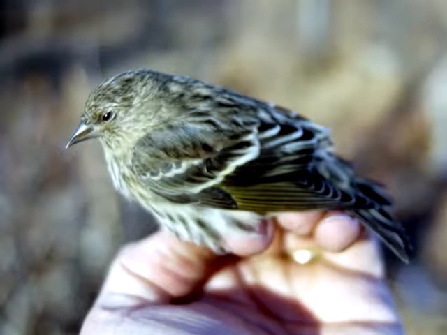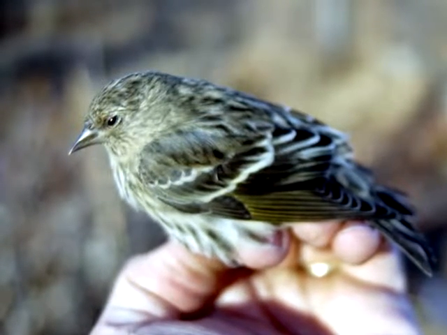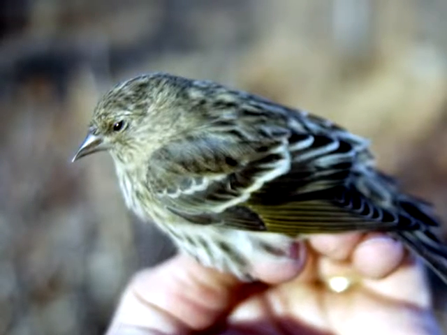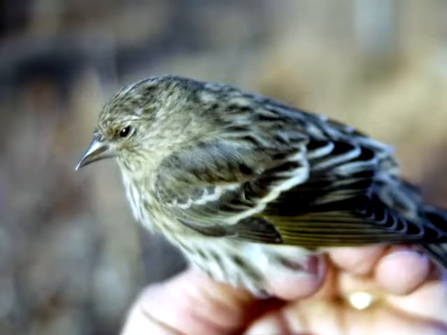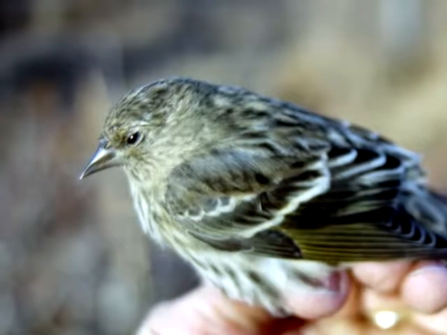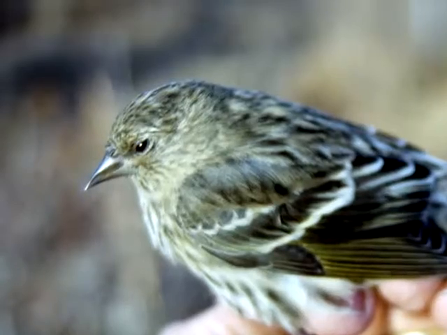This is a pine siskin, and as its name suggests, it's associated with evergreen trees. It's a fairly close relative of the goldfinch. Various species of goldfinches live over much of North America. This particular species is an inhabitant of the boreal zone, however.